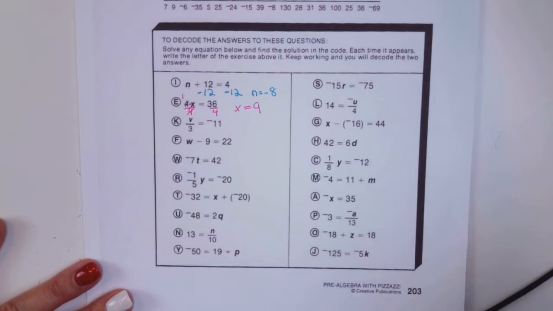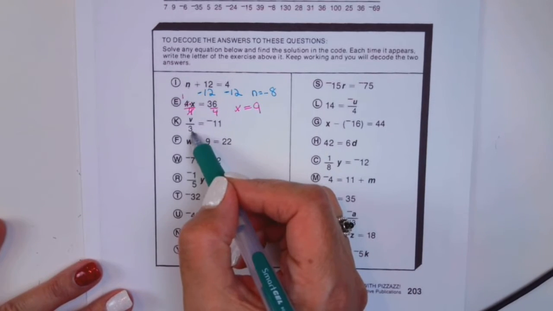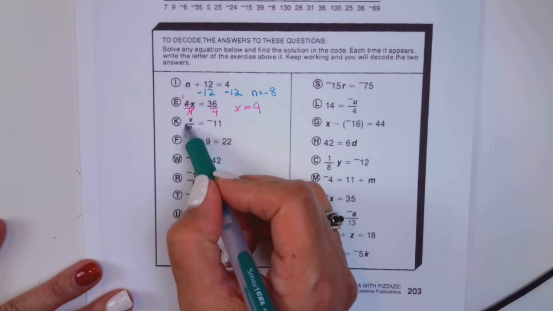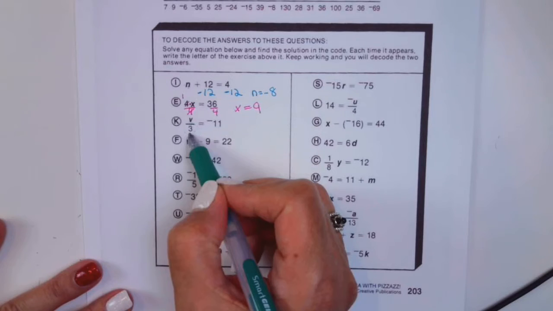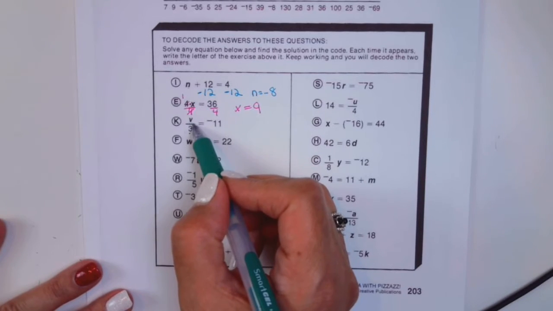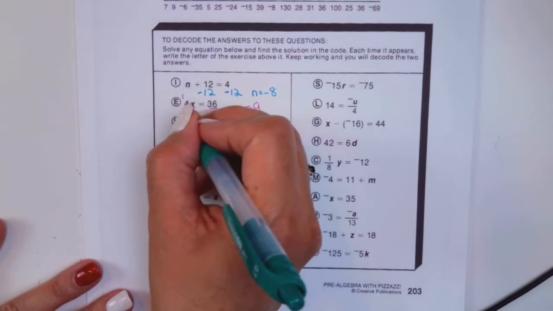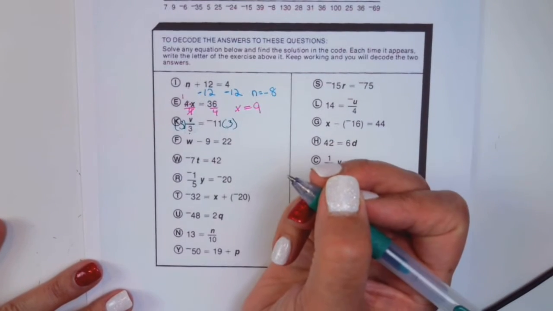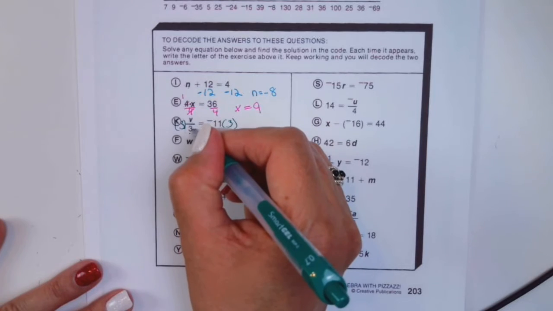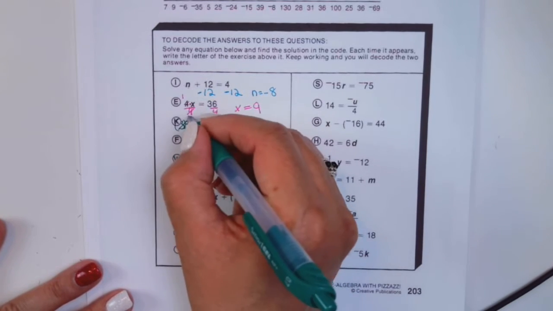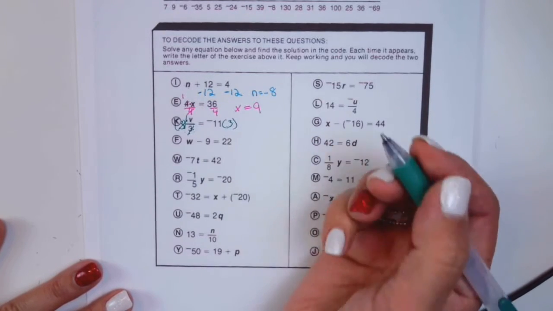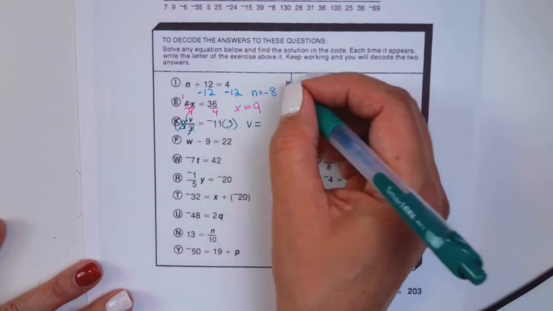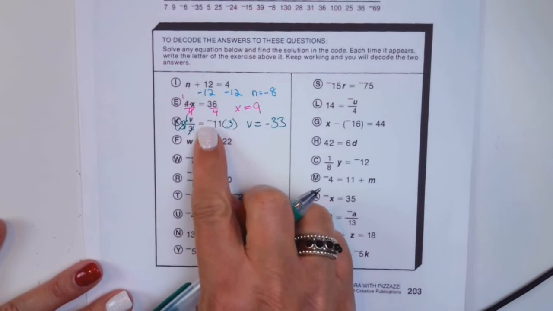Now, for this next one, we have v divided by 3 equals negative 11. So we are dividing by 3, where we need to use the opposite operation, which would be multiplying by 3. And again, what we do on the left, we do on the right. 3 divided by 3, again, is 1. So this becomes a 1v. So v equals negative 11 times 3, which is negative 33. Do not forget that negative sign.